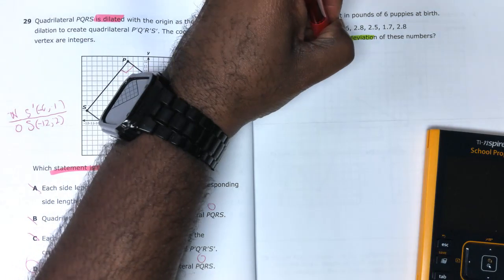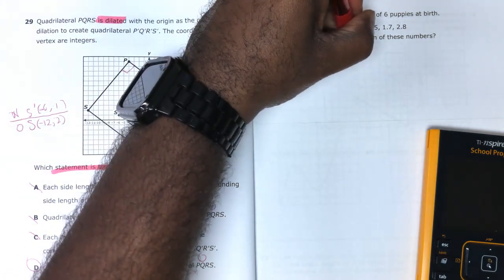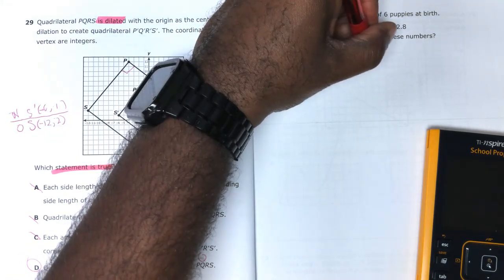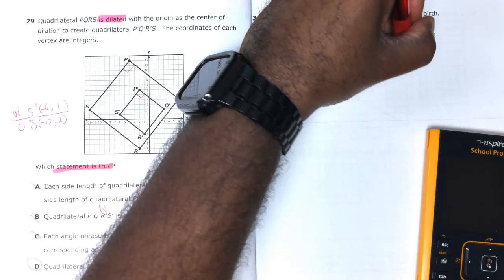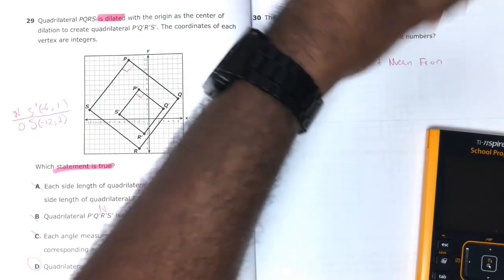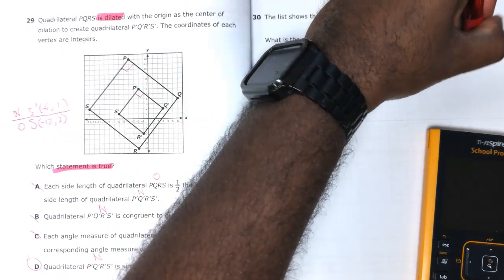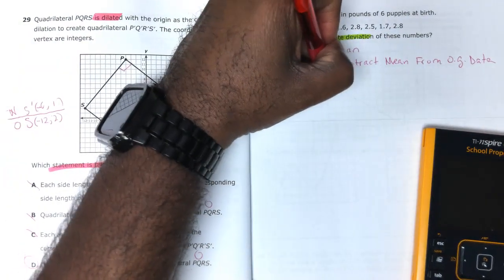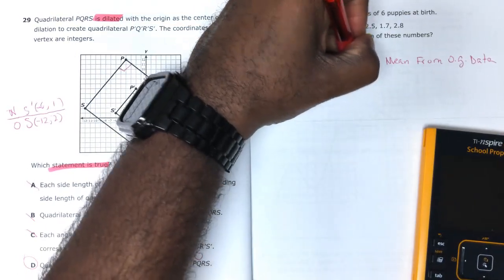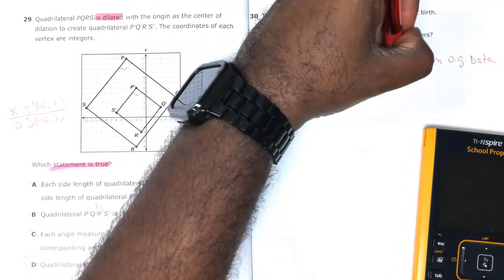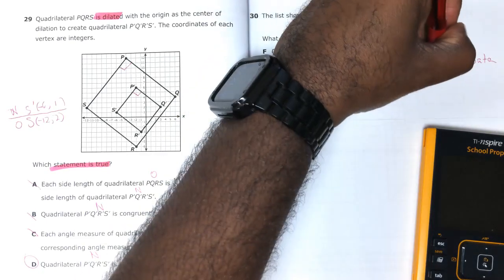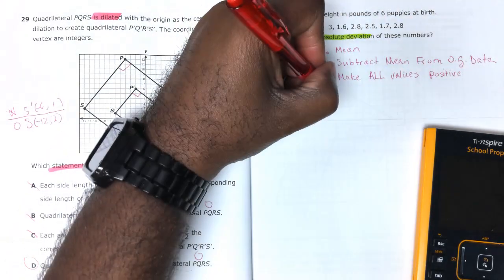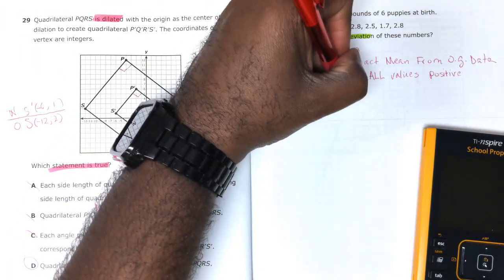First, I'm going to write the steps so you can have them. Step 1, find the mean. Step 2, subtract the mean from the original data. I'm going to show you what all this looks like again. Step 3, make all values positive, or take the absolute value, which is why it's called absolute deviation. And step 4, take the mean of that data.